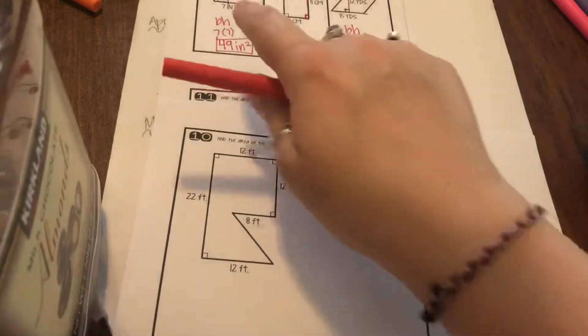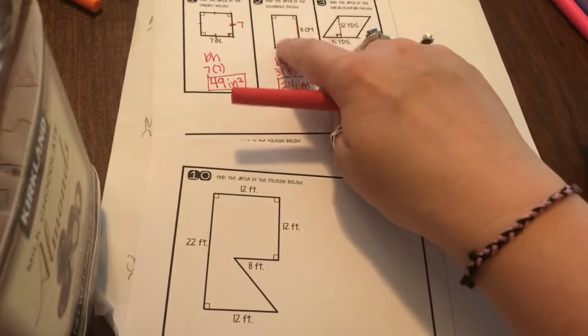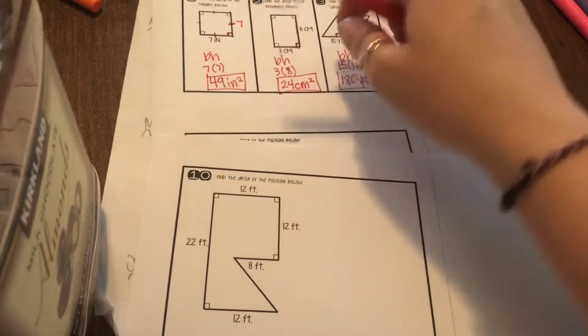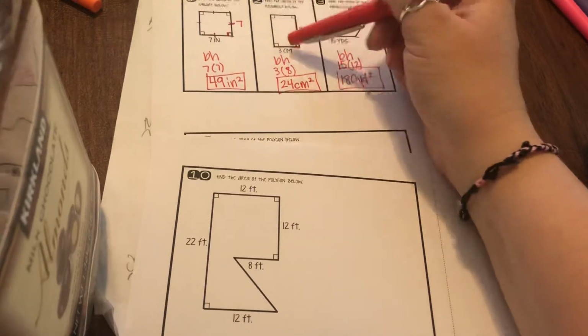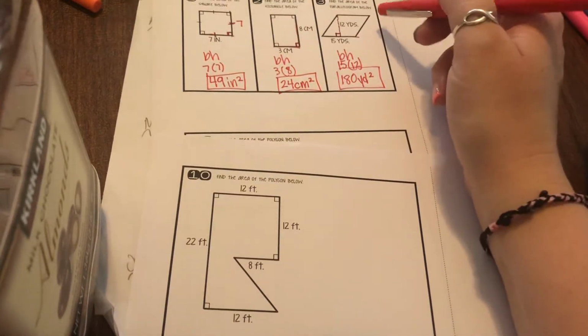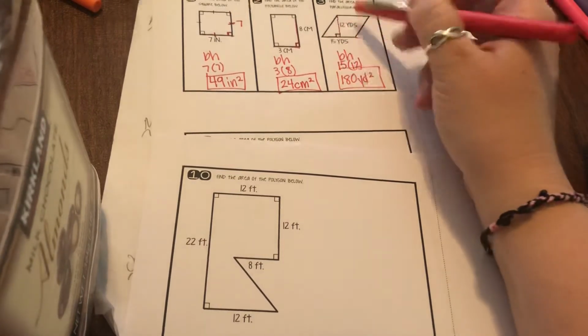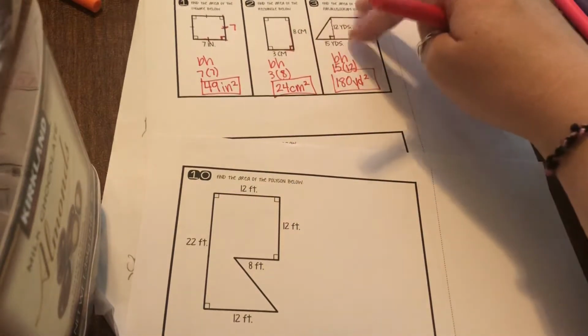So again, we had squares where all sides are equal, rectangles, they meet at 90 degrees in the corner, and all side lengths aren't equal. This and this are equal, and this are equal, but not all 4 are equal. A parallelogram where you have this and this parallel to each other, this and this parallel to each other, these two sides are equal, and these two sides are equal.